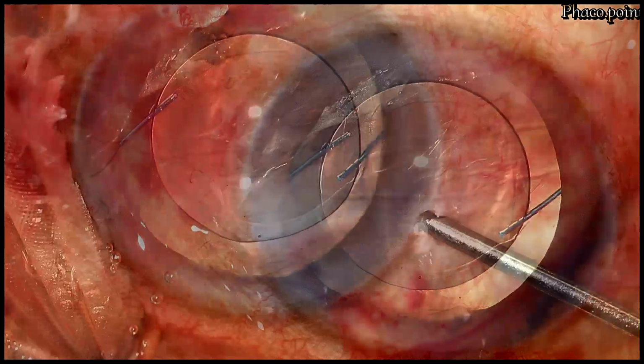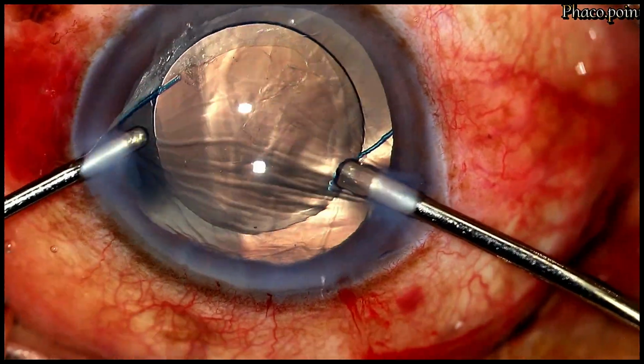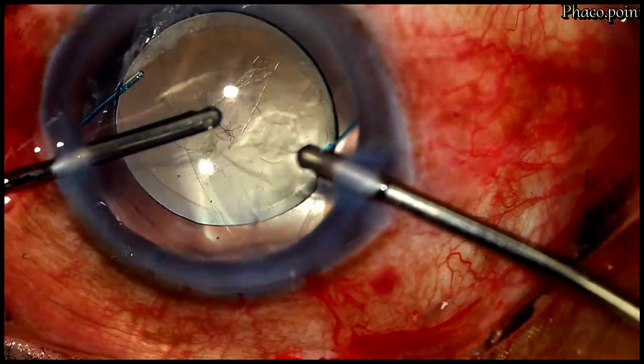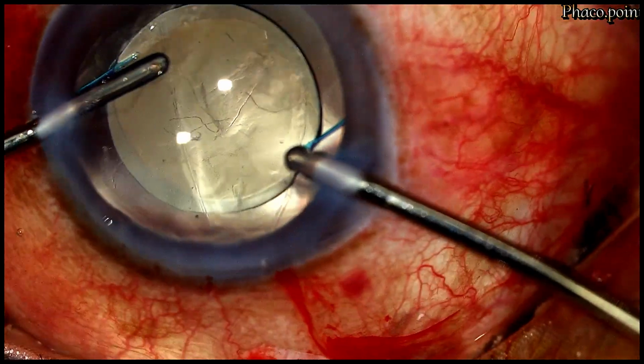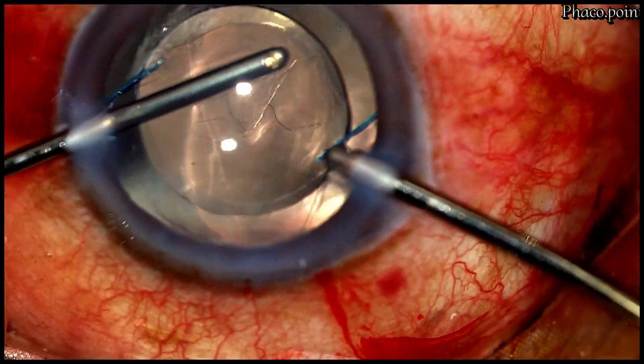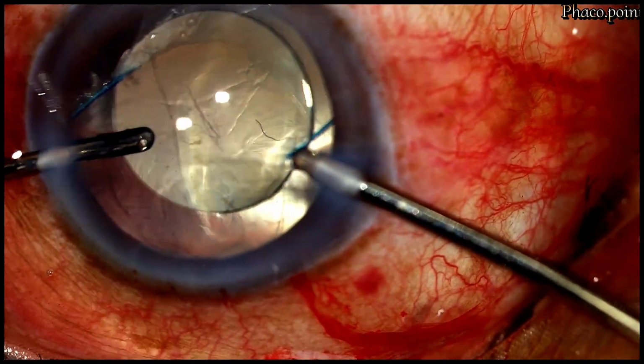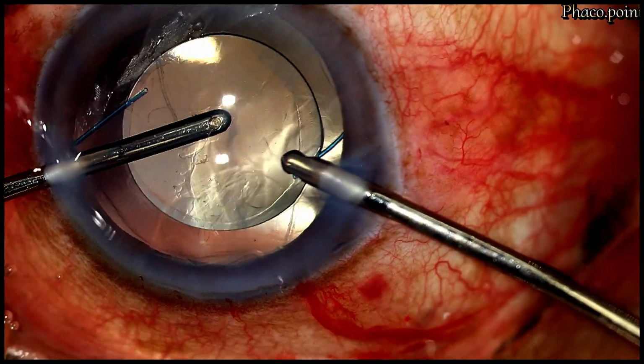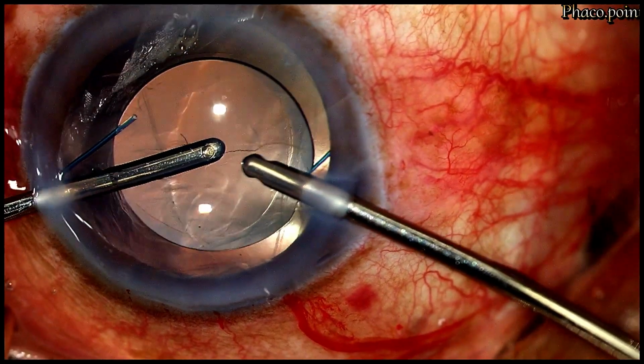Having achieved the desired IOL placement, that is the haptics in the ciliary sulcus, with a posterior optic capture, with care and caution and ensuring that we don't lose the posterior optic capture, the excessive viscoelastic is removed from the anterior chamber.